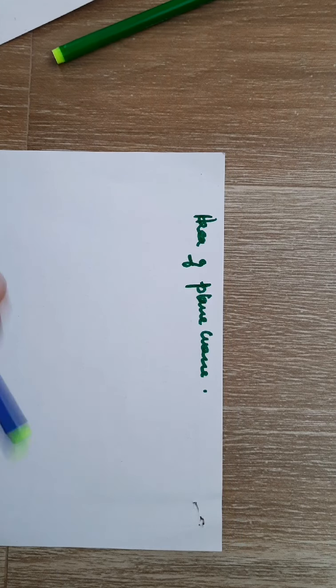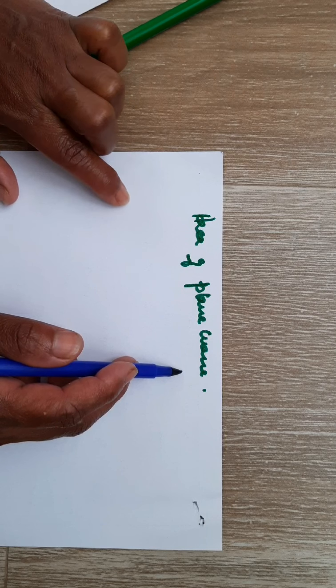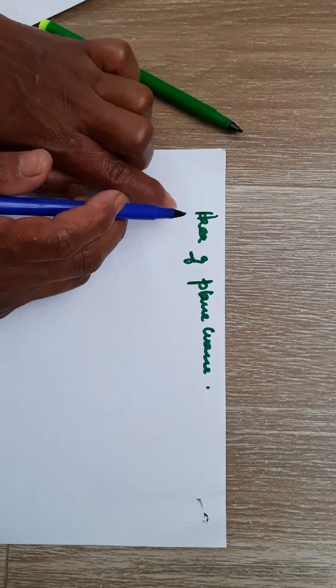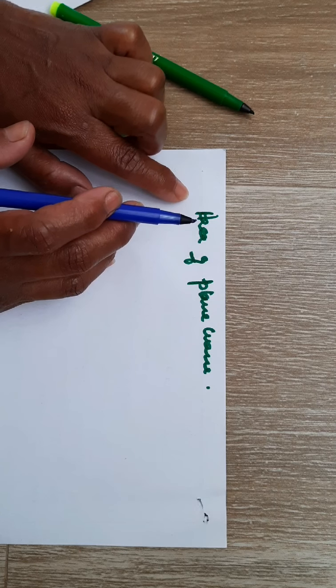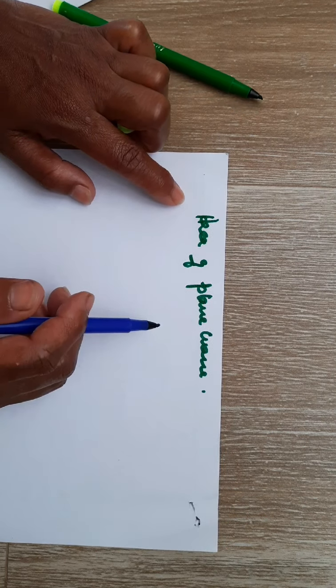Hello student, today I am going to explain to you how to find the area of a plane curve by using the definite integral. This is one of the applications of the integral.